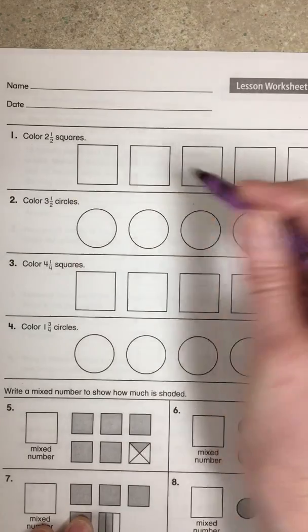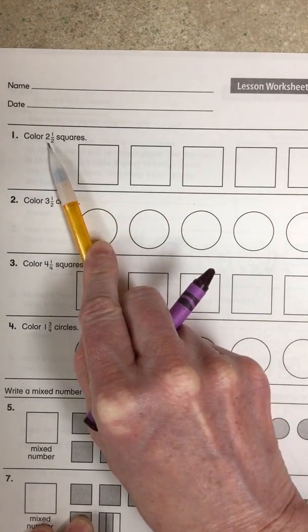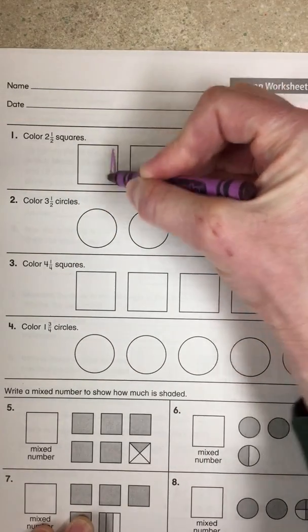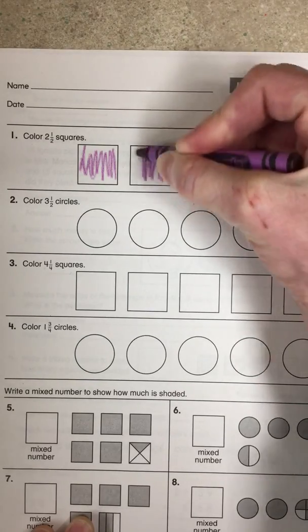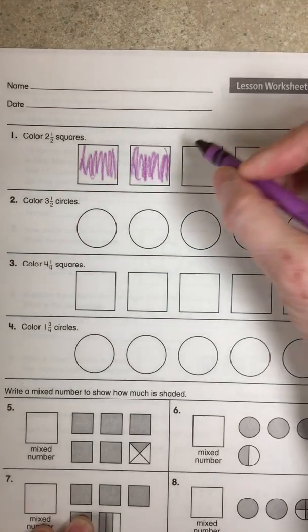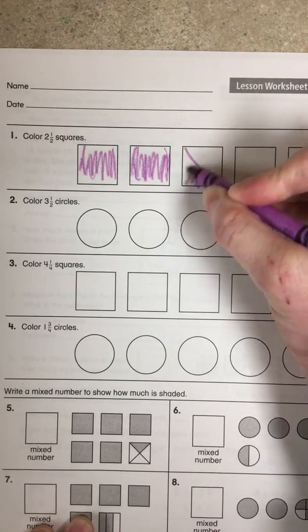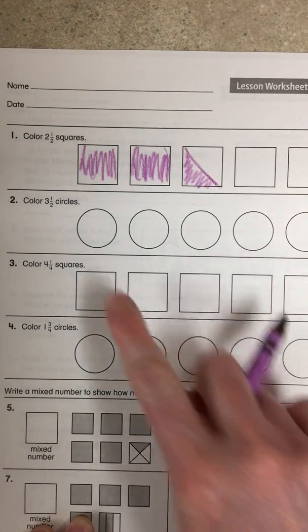It says color 2 1/2 squares. 2 is the tall number, the big number, that's 2 whole squares. So I'm going to do some quick scribbles. 2 whole squares, and you know what a 1/2 is. I'm going to divide mine that way. But if you divided it that way, that's okay too.